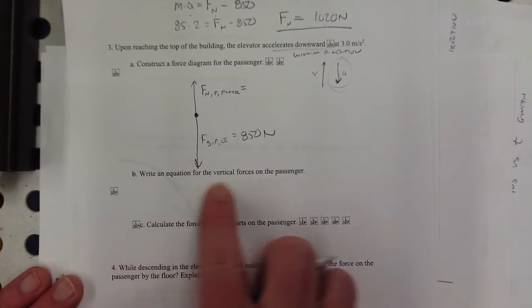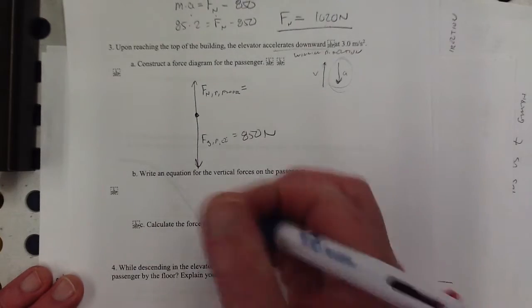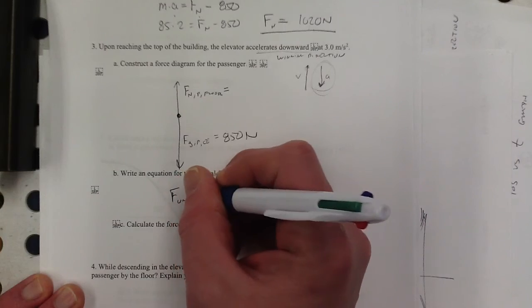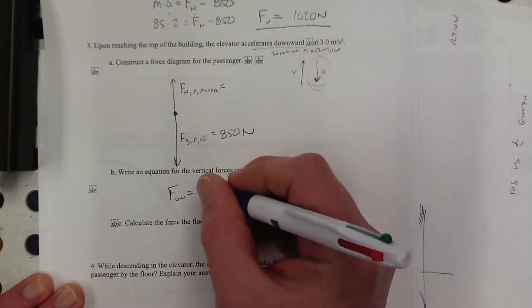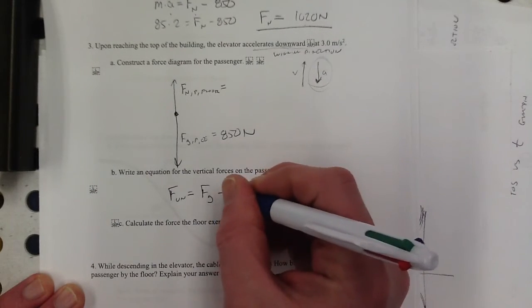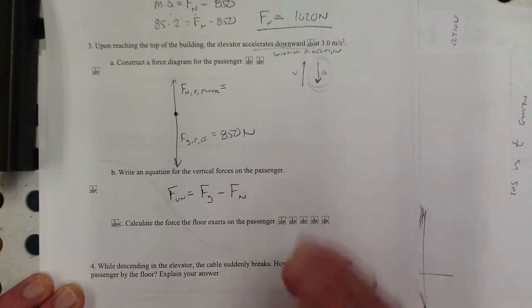Write an equation for the vertical forces on the passenger. Same thing, this is not with numbers plugged in yet. This is the unbalanced force is equal to winner. This time gravity's winning, because down is the winning direction, minus the support force.